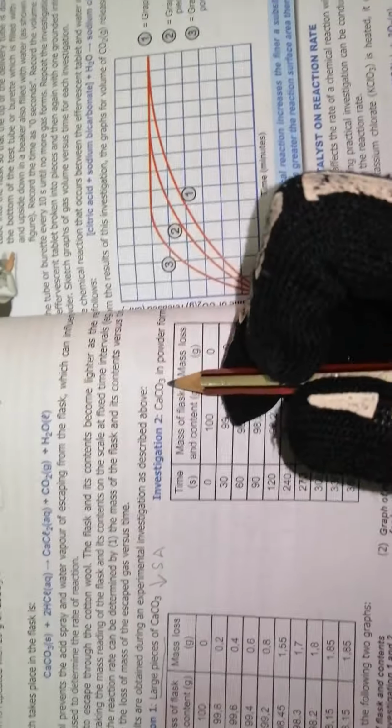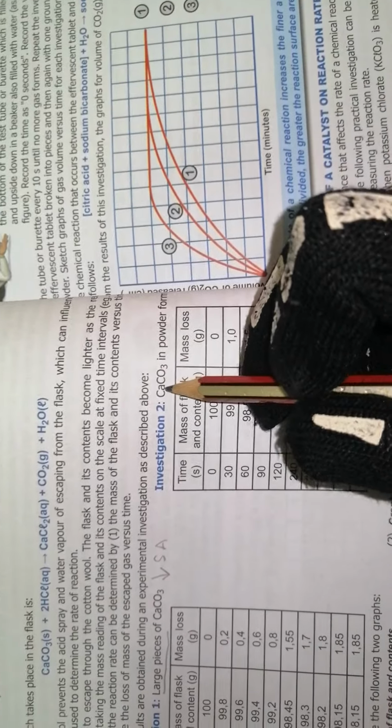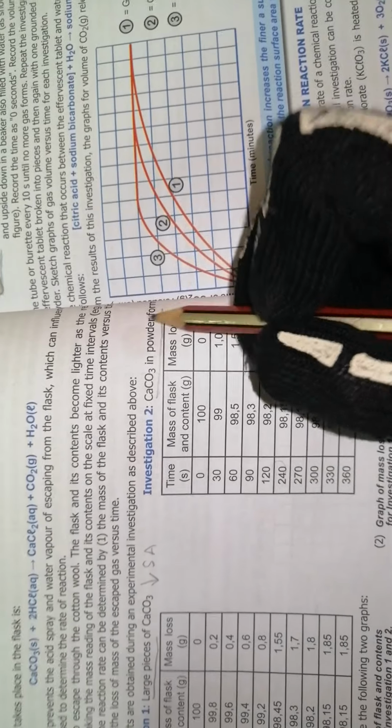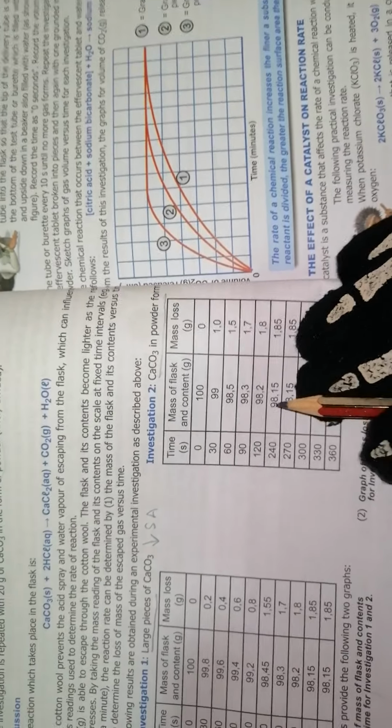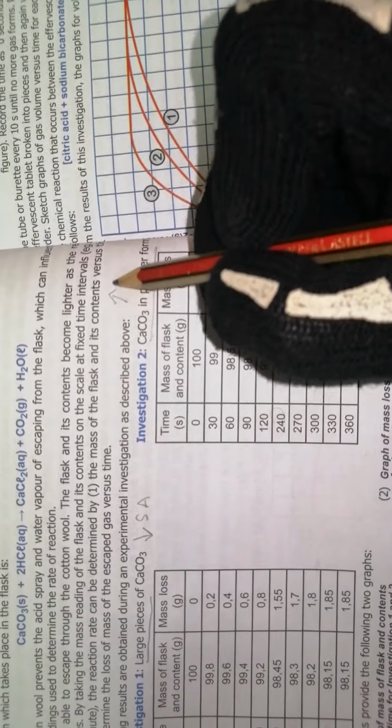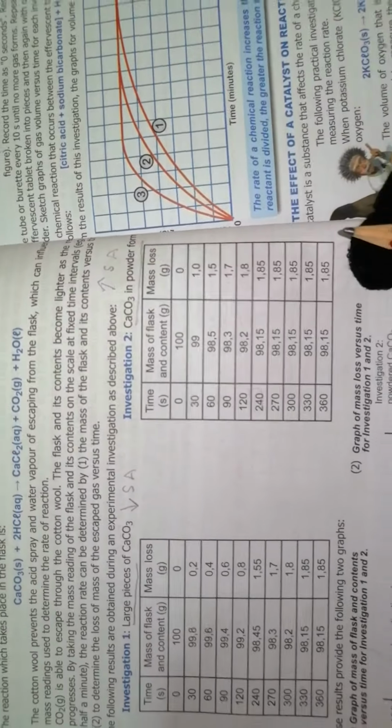Then you have investigation 2, which is the experiment where you're using calcium carbonate in powder form. Now in powder form, you're crushing it up small, which means the surface area is more, it's higher. And we already know if you increase surface area, reaction rate is going to increase. So we're going to expect an increase in reaction rate for investigation 2.